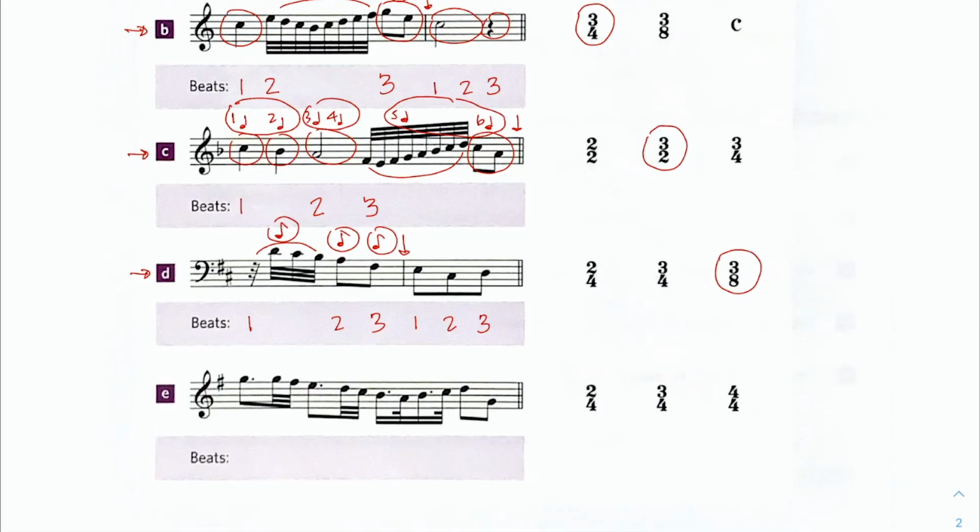Let's take a look at question E. There are lots of dotted notes in this question, and it might look confusing. We're going to look at them like this. So these 3 notes are beamed together. So we have to look at them as one group. Here we have a dotted quaver and 2 demi-semiquavers. So all together, they make one crotchet beat.